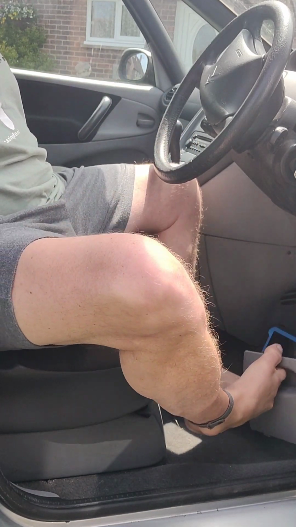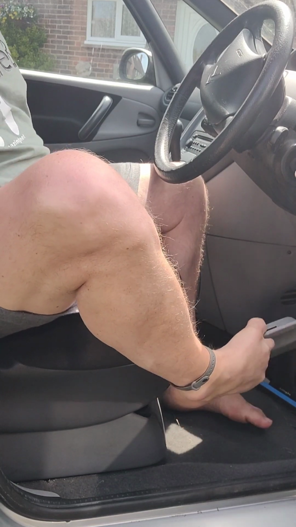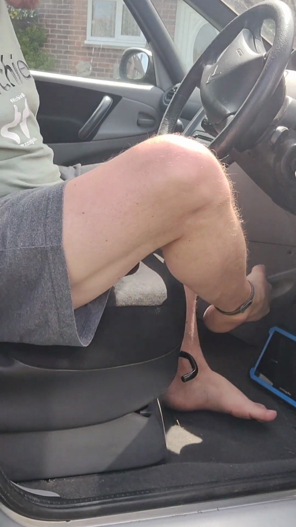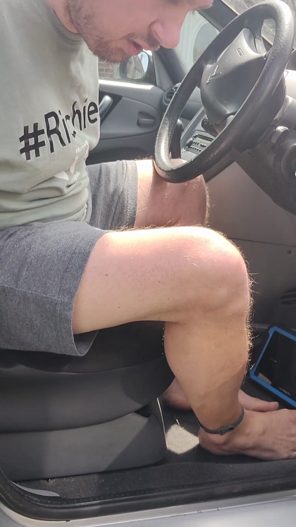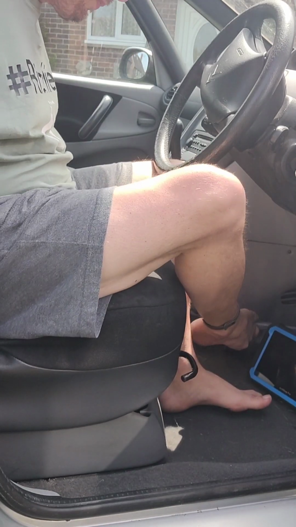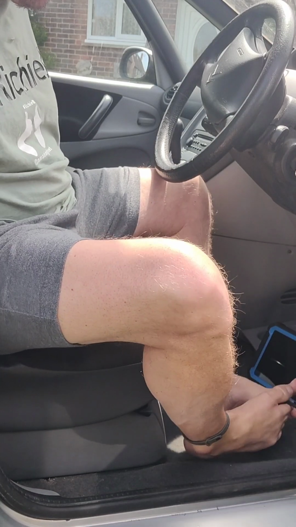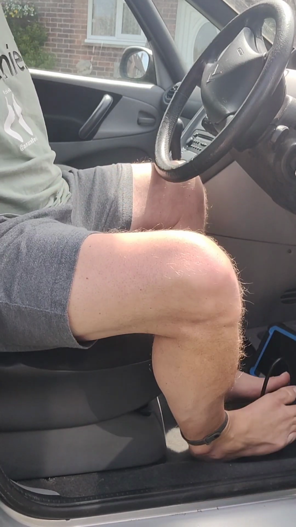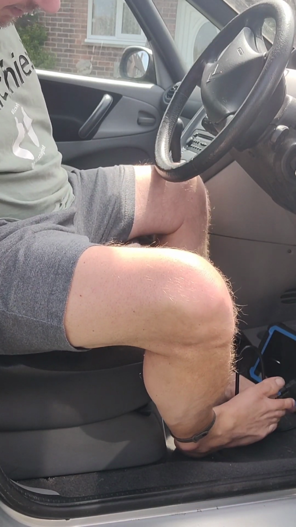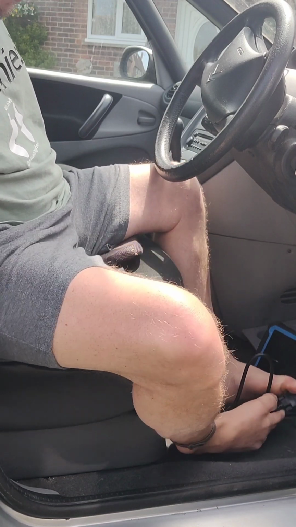My OBD connector's in here. It does have a really handy little section on the top don itself that shows you where the most likely place your OBD connection is going to be, which is another very handy little feature. So my one lives up in here.